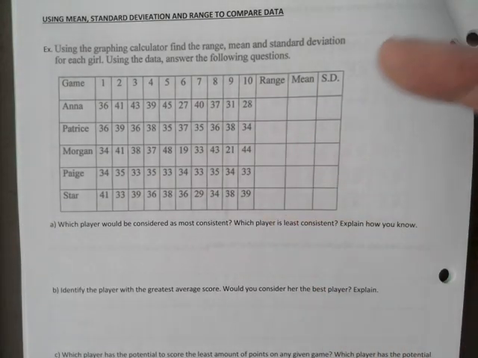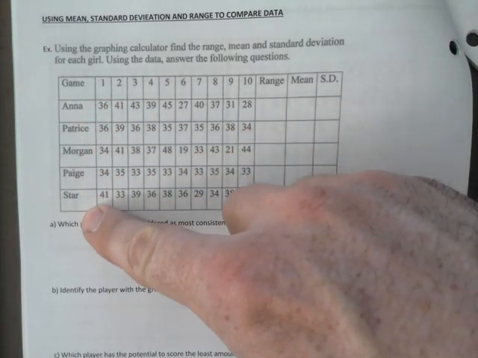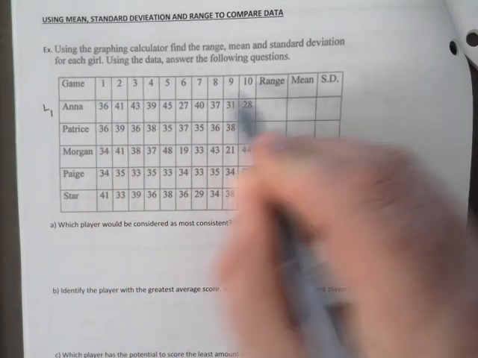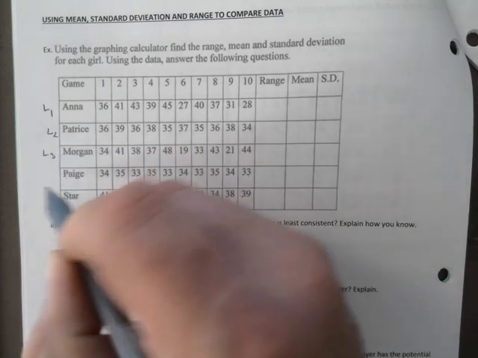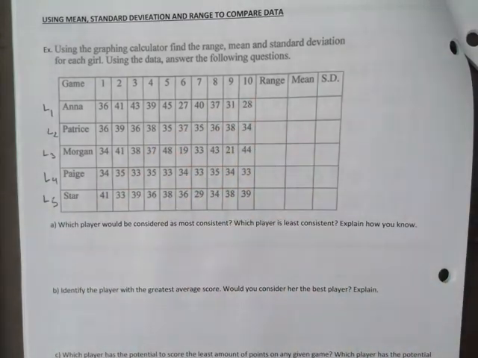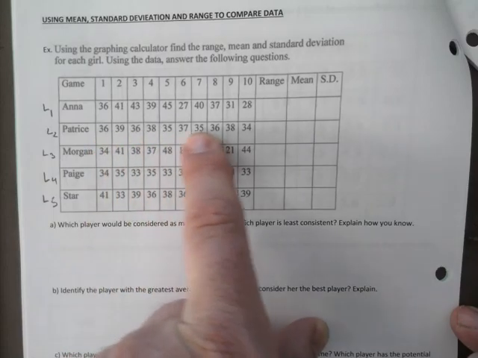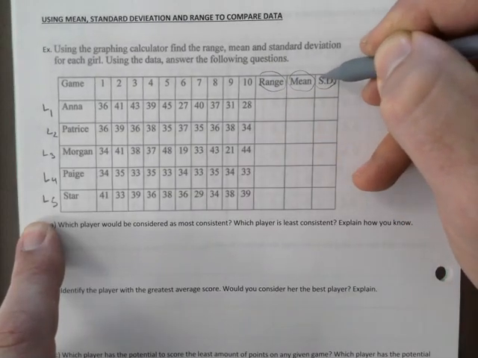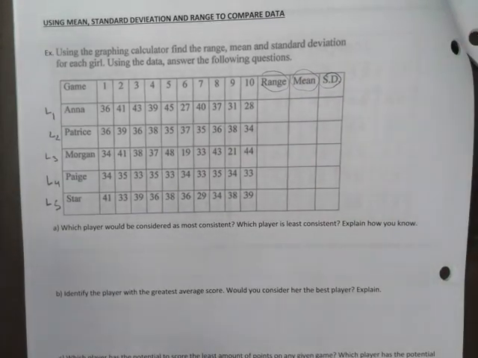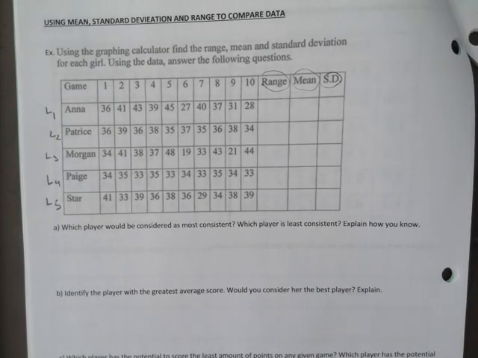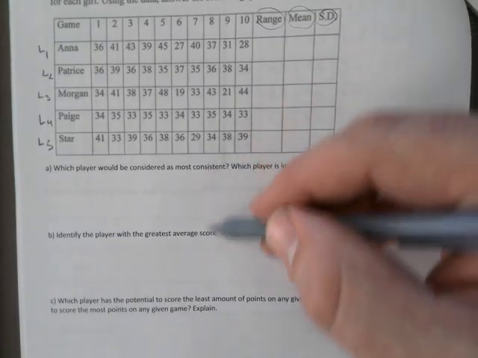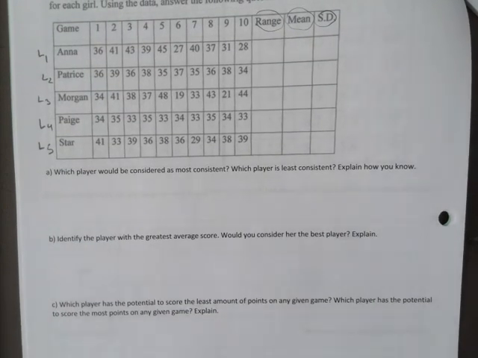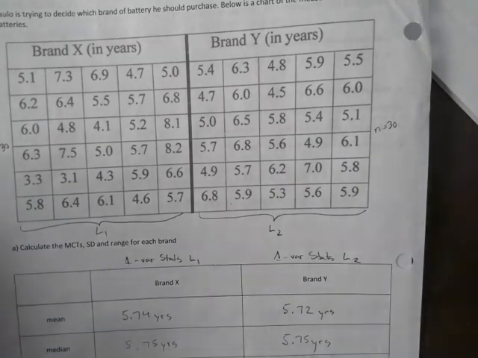You've got players, and so there are 5 players you're comparing. So guess what? Anna, right? You're going to put the scores for Anna. There are 10 games that we're comparing. L1, Patrice L2, Morgan L3, Paige L4, Star L5. Okay? You're going to put every player's scores into a different column, and then you're going to find the range, the mean, and the standard deviation for every single player. And then we're going to talk about them and compare them. Okay? So at the very least, find all of these and then see if you can answer these without looking at my key at first. And then you can look at the key if you're stuck. Okay? That's it. That's all I was going to say about that one.